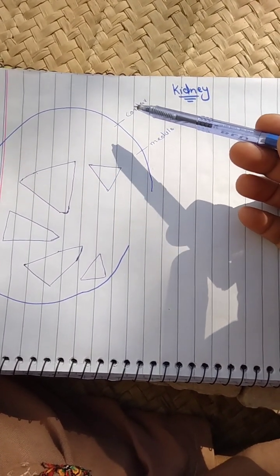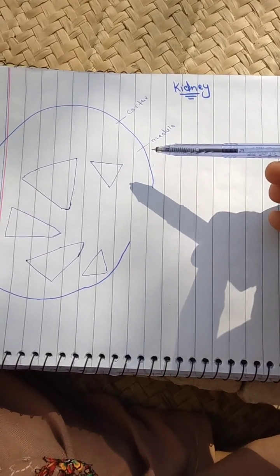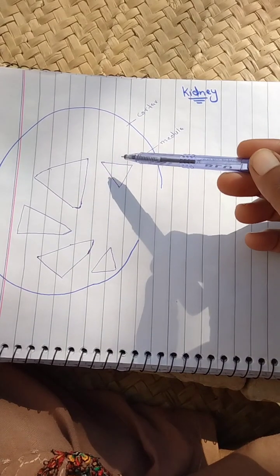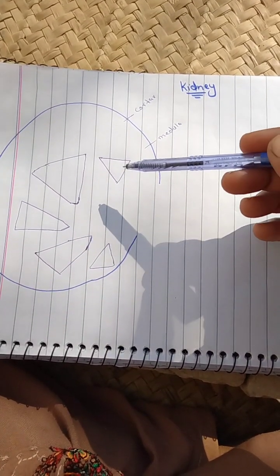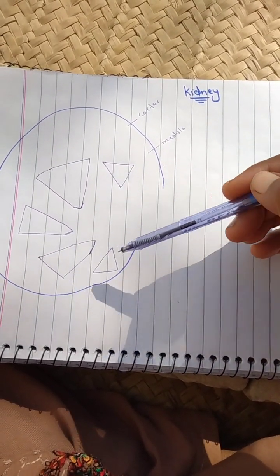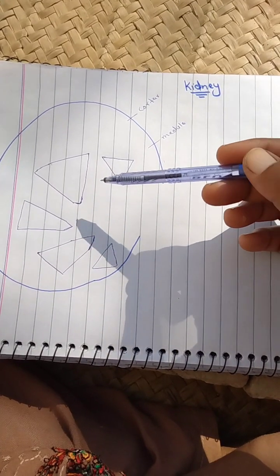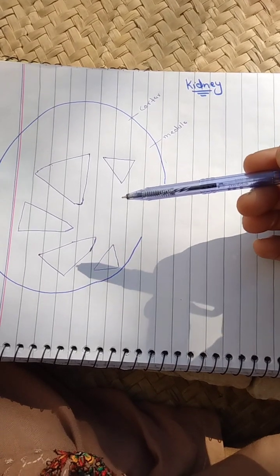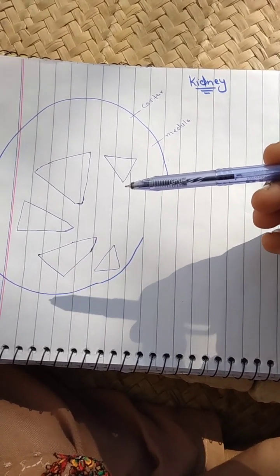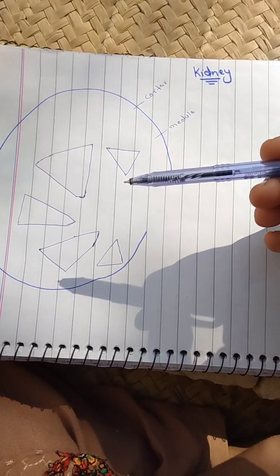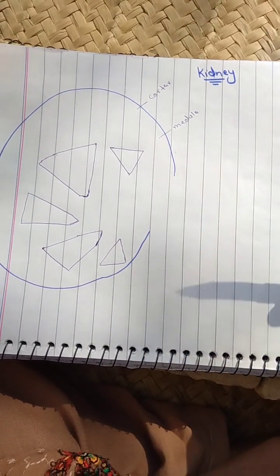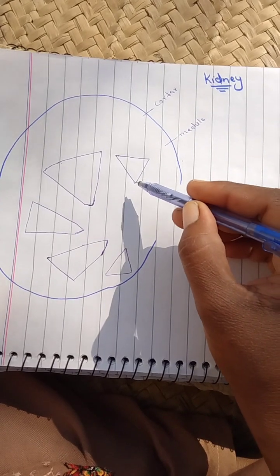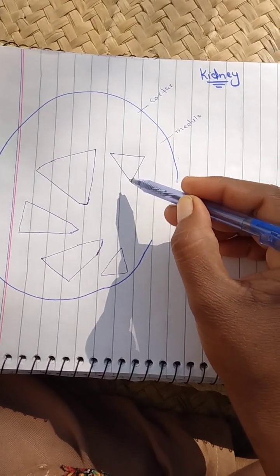The outer part is the cortex and the second is the medulla. The medulla consists of medullary pyramids. These pyramids are triangular in shape. Usually the number of pyramids varies from 8 to 12, but 8 is the most common number in the kidney. And third is the pelvis, the renal pelvis.